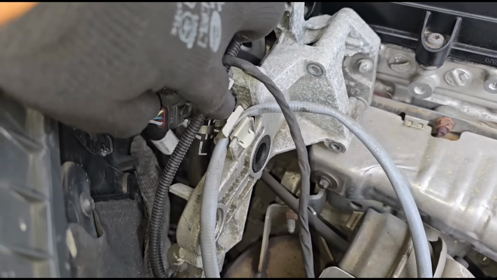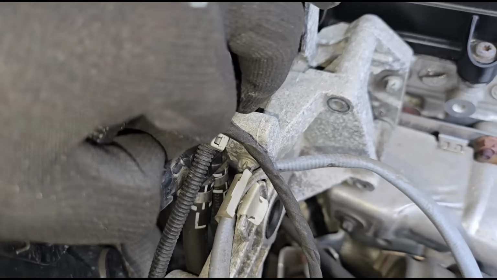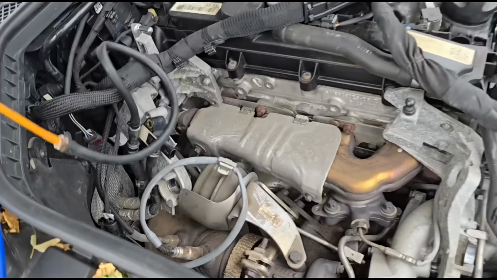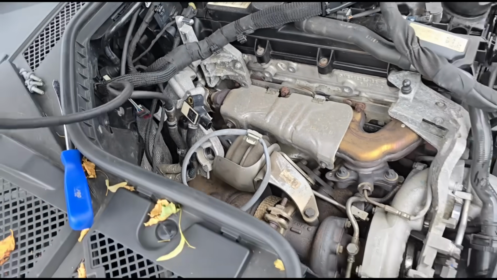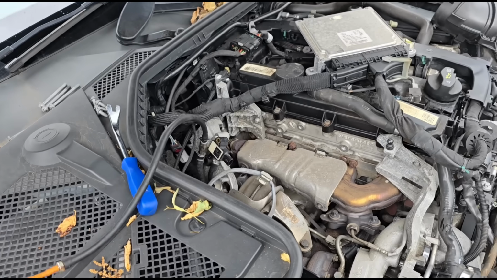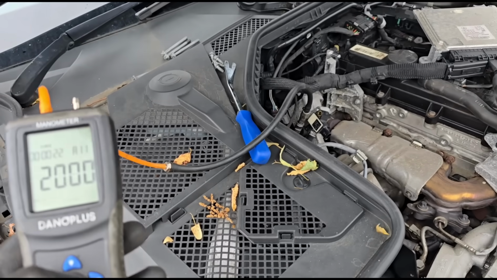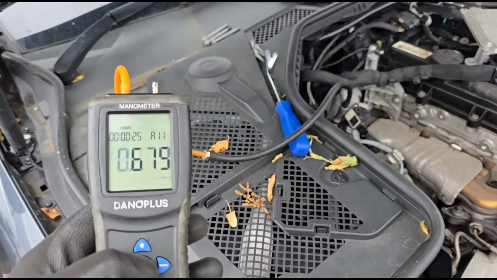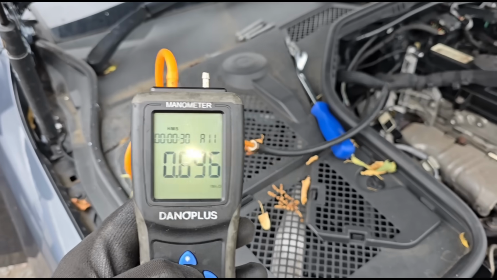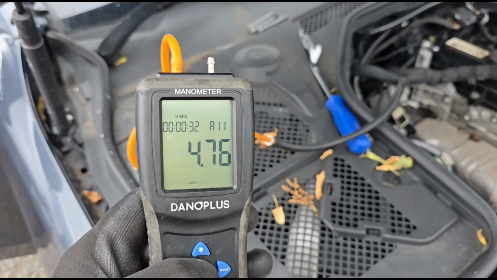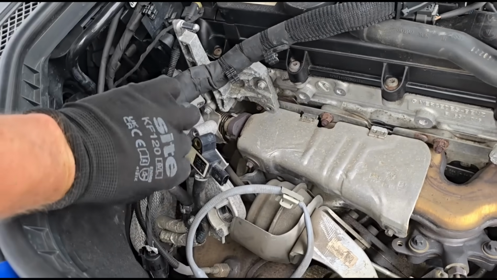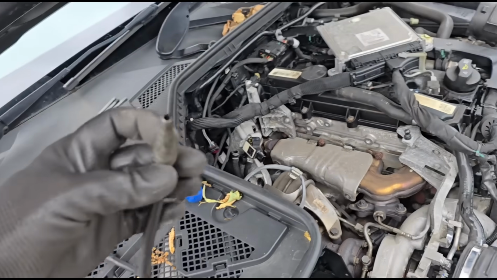What else have we got? We've got another one here. To start the engine up, we'll just confirm that we've got the right side of the DPF pressure hose. Change it over to millibars. There you go, 20 millibars. So we're going to clean through there. Oh, see the black soot coming out of that?